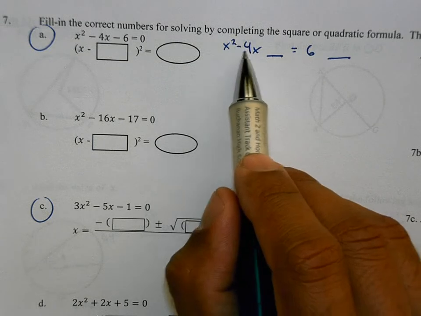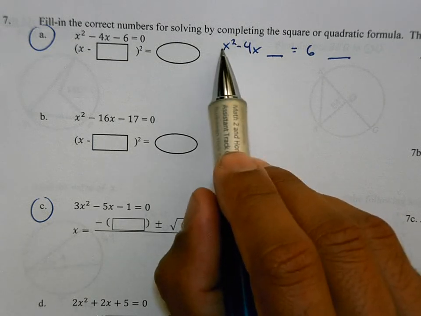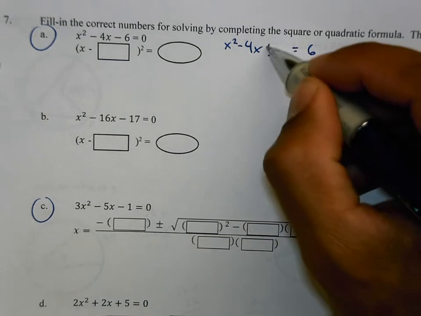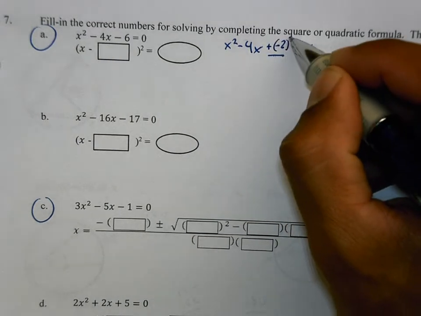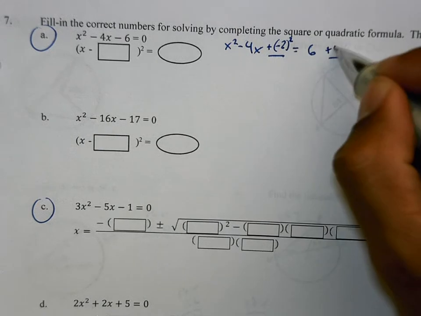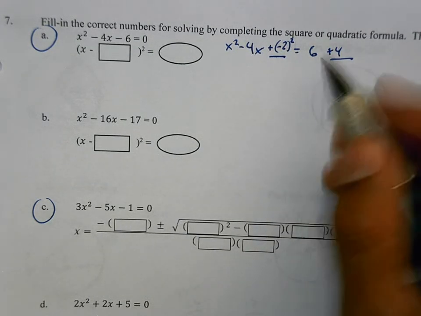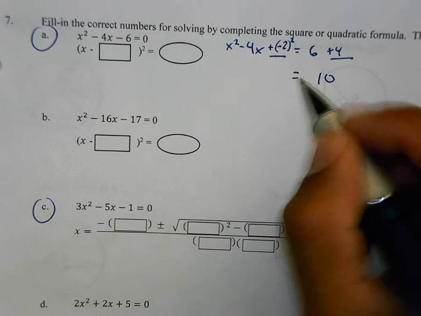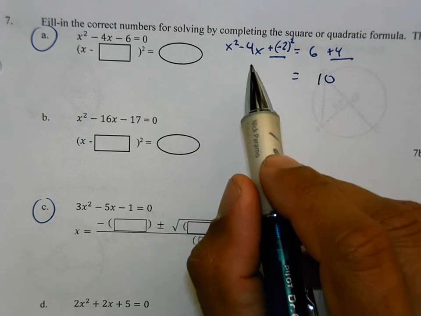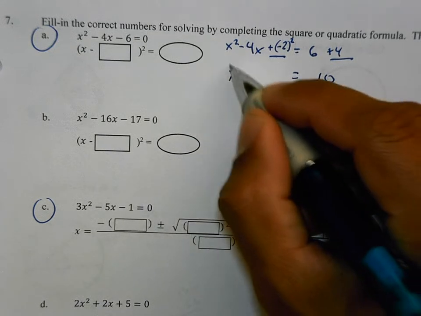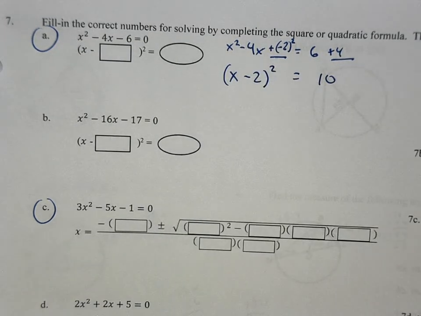And then since a is 1, I need to add half of this squared. I need to add a -2 squared, which means we're adding 4 to both sides. I'm adding 4, I'm adding 4. On this side, 6 plus 4 is 10. On this side, there's no reason to multiply that out because it's going to factor perfectly into a quantity squared.